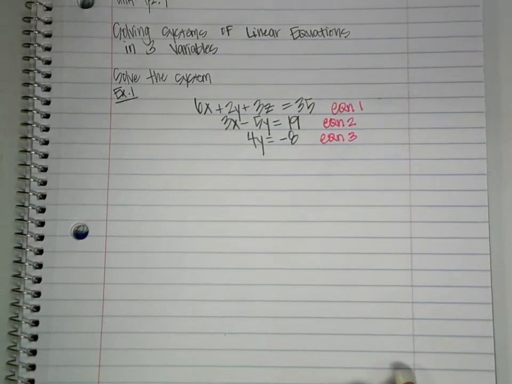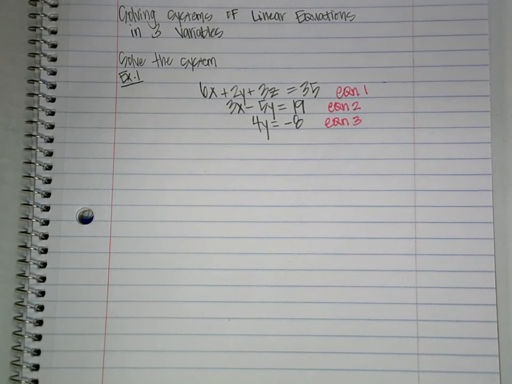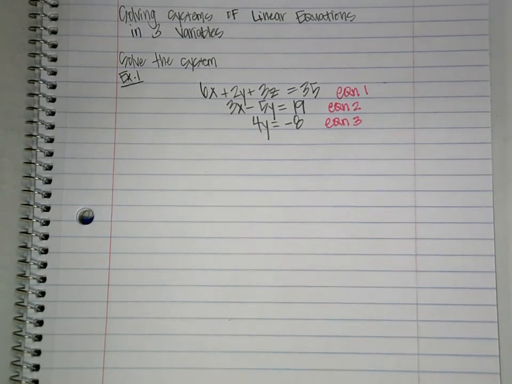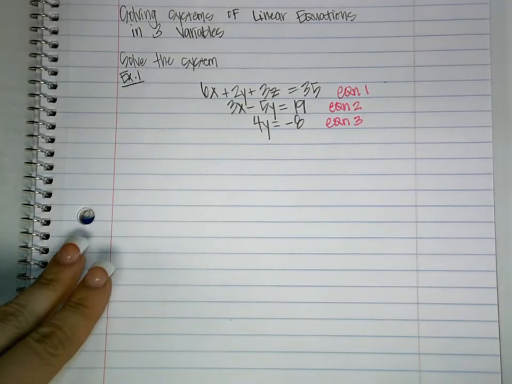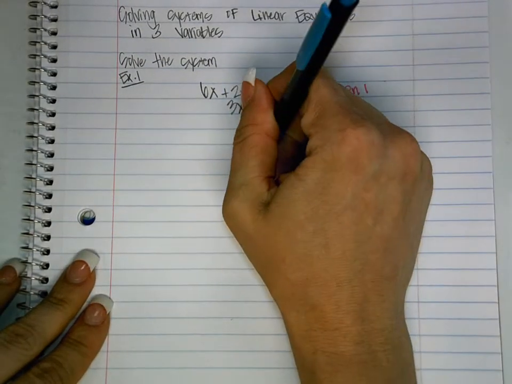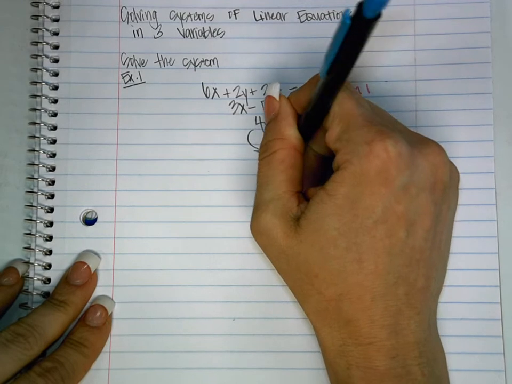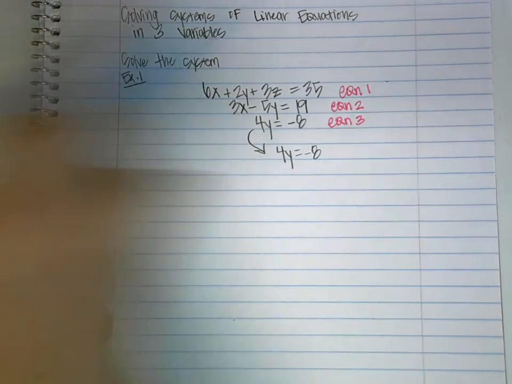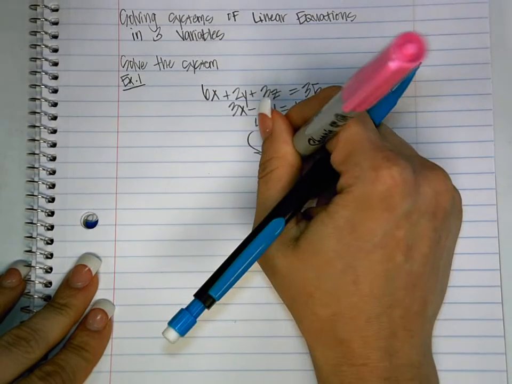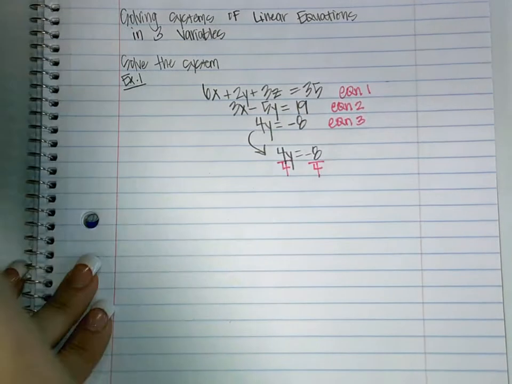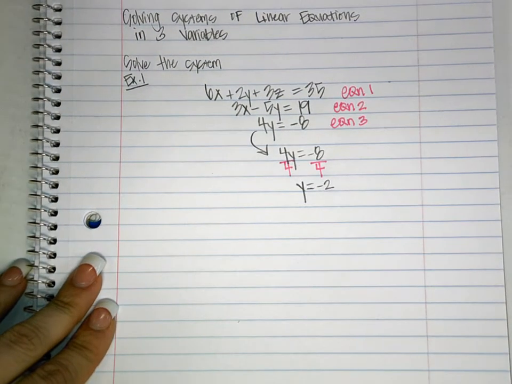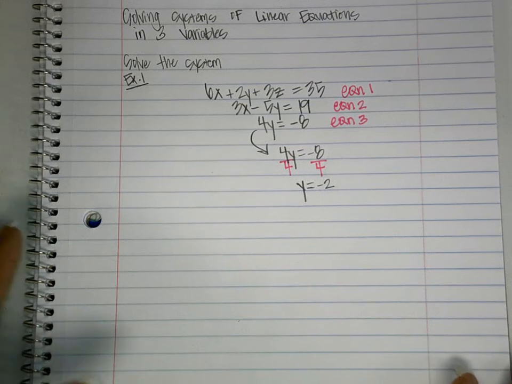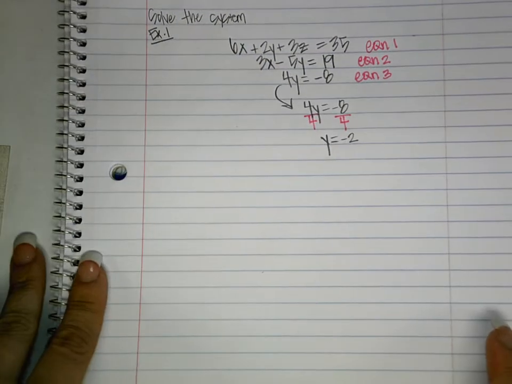Okay, so automatically, do you see something that you can solve? Yes, I hope so. Hopefully you can see that in equation 3, we could already solve for y. Okay, that's a good thing. Let's go ahead and solve equation 3. So 4y equals -8. If you divide both sides by 4, we will get y equals -2. So we've already found the answer for one of our variables.